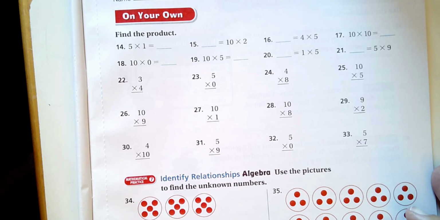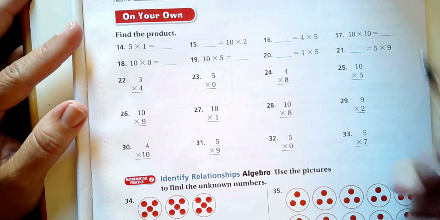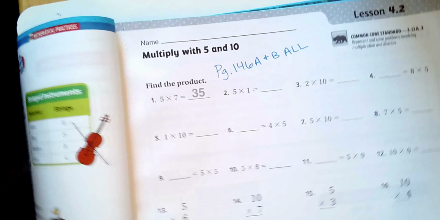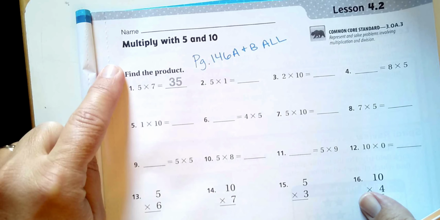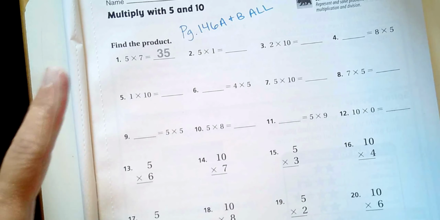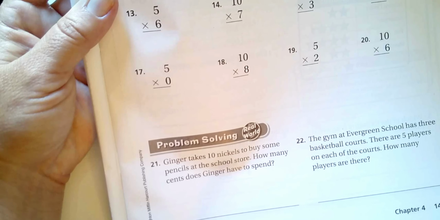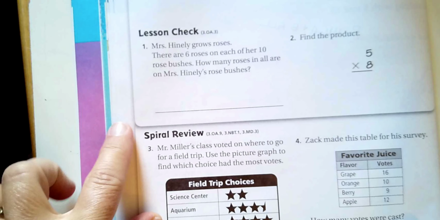And on the on your own part, we will try to get through as much as we can on our own. Give these a try. If you feel comfortable with it, you may go all the way to your homework part, where on page 146A and 146B, I want you to do all of them. These, once you get in the rhythm, it should not take a whole lot of time. Pay a little attention to the problem solving as you're applying it into more of a real life situation. And then on the back, I want you to do all of these as well.